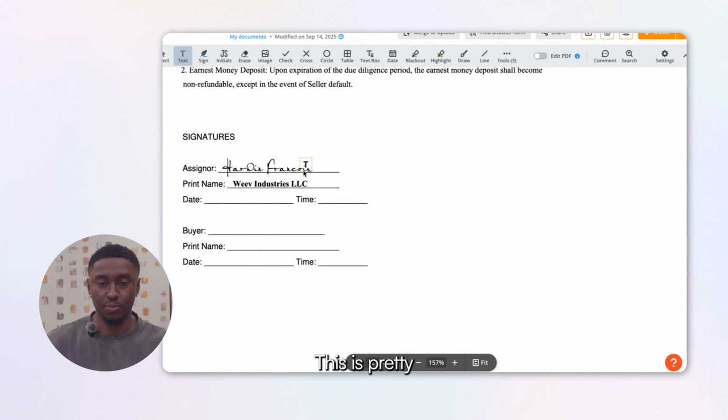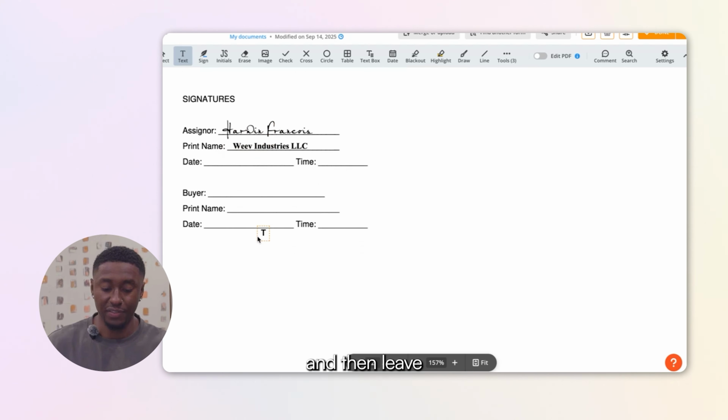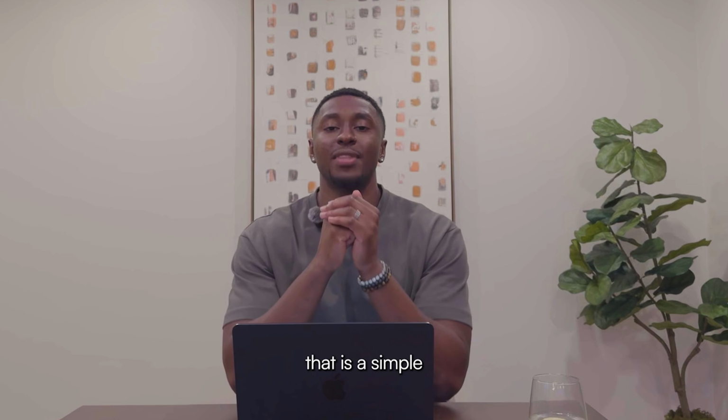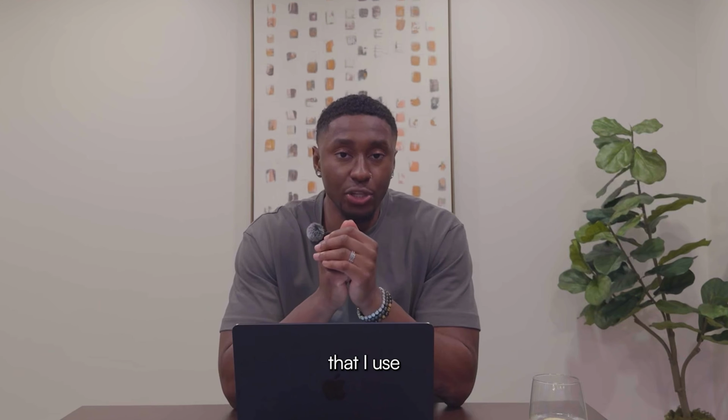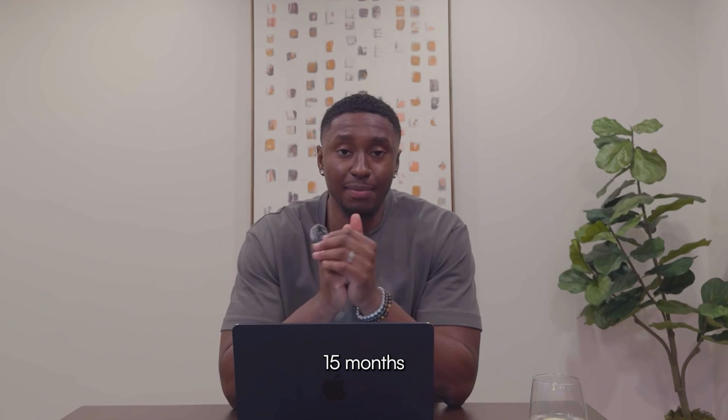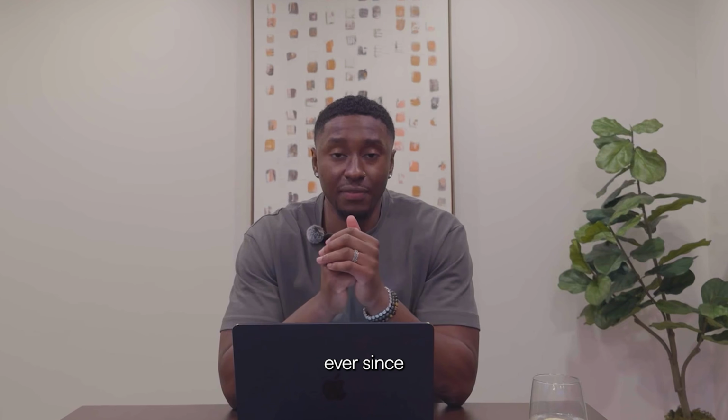On signatures, this is pretty much self-explanatory. You are the assignor, so I'm going to put my name, and then I'm going to put my company name, dates, times, and then leave this blank as your buyer will be the one who fills this out. So guys, that is a simple 2-page assignment agreement that I use. I've been using this for the last 15 months. It's been doing me justice ever since.